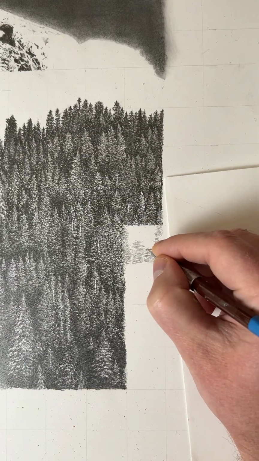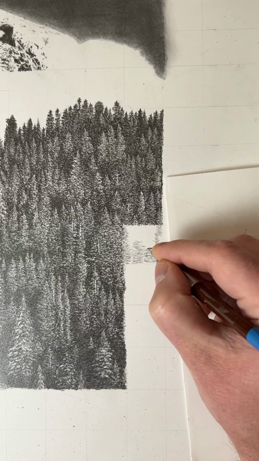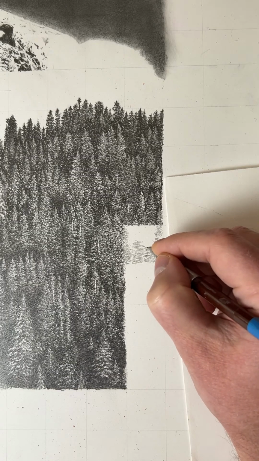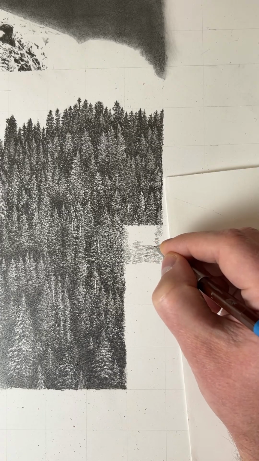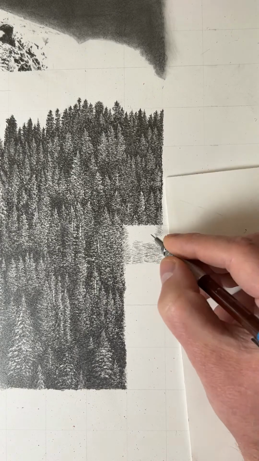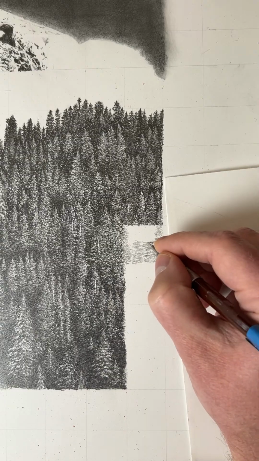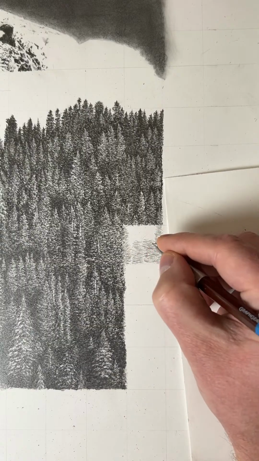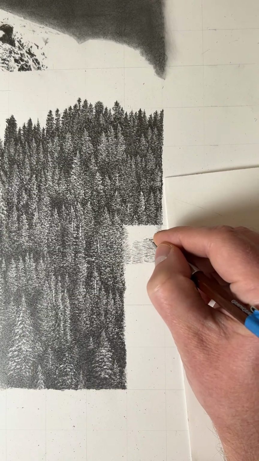If you want to see a step-by-step on these trees, check out my tutorial how to draw a forest. But the short description right here is I'm layering my values from lightest to darkest, 2H, HB, and a 2B. And just making these little marks in the direction of the trees, going horizontally. And I layer them on top of each other to build that texture and contrast.